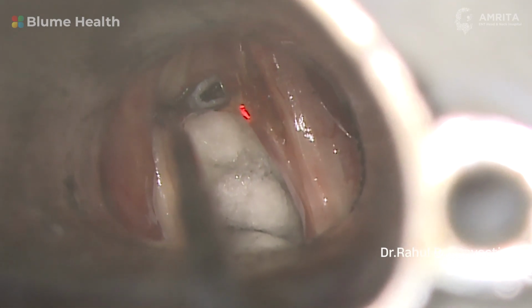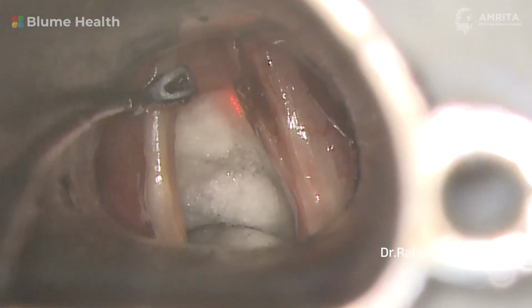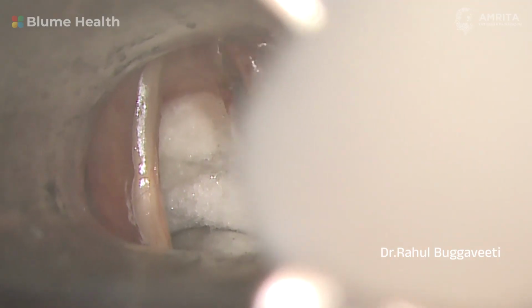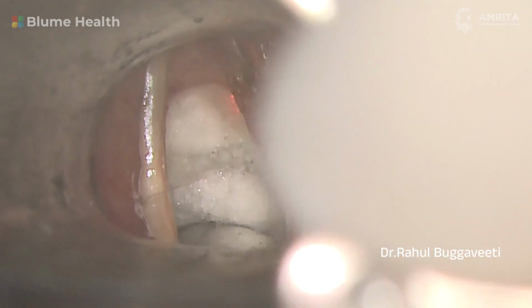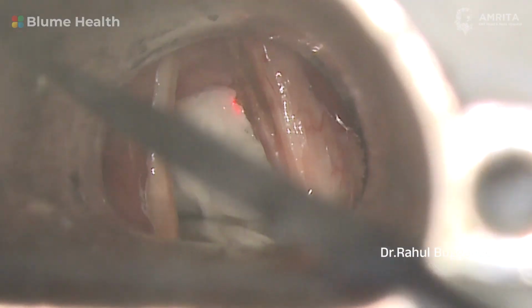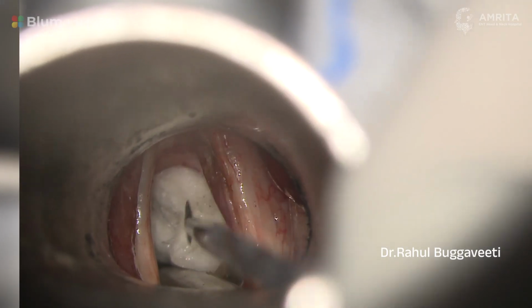So part of the mucosa is being removed along with the cyst wall, the last part. And that is the defect after completion of surgery. Since the vocal ligament is not damaged, it will heal by second intention and the scarring will be less, and the post-op voice results are far superior.